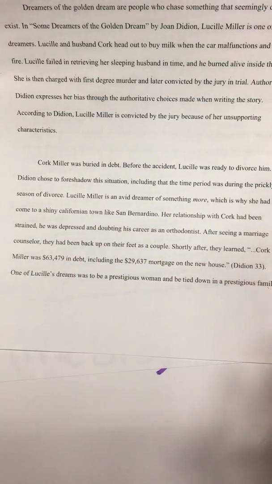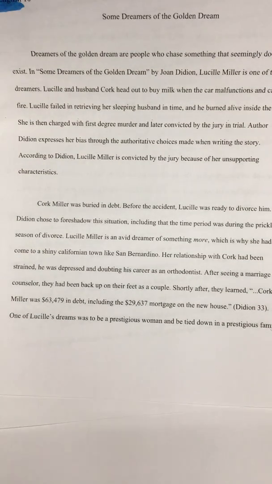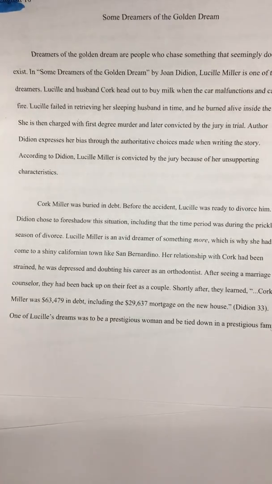Go ahead and try and put that on there. So I'm gonna color code this with the same colors that we just used. So we're gonna start with looking for our claim. And we want our claim to be the first sentence or so, but sometimes we have to transition before.